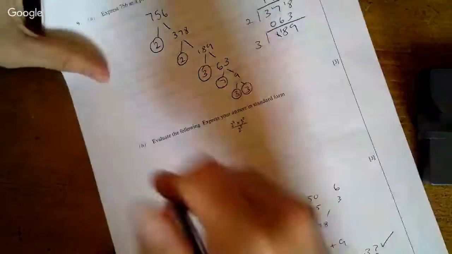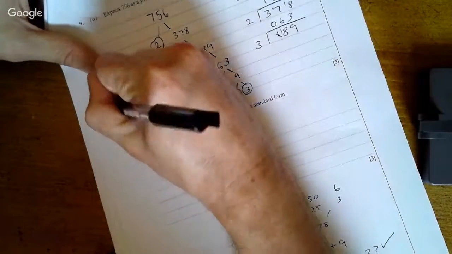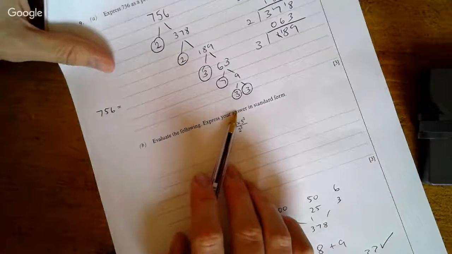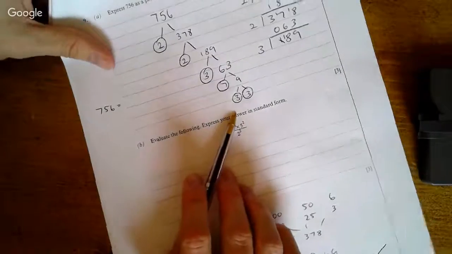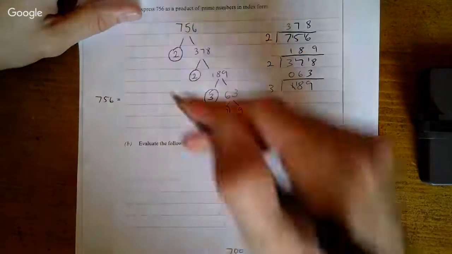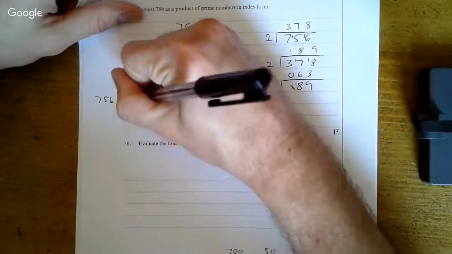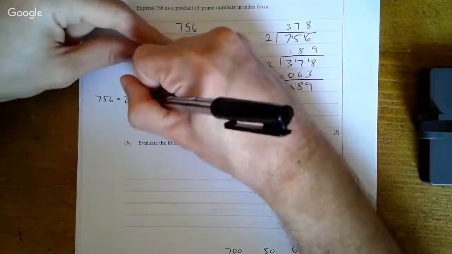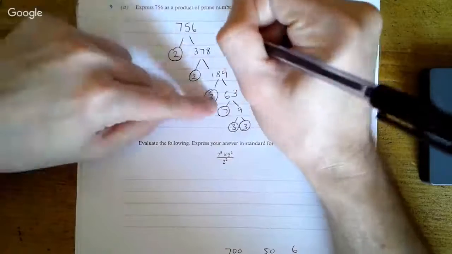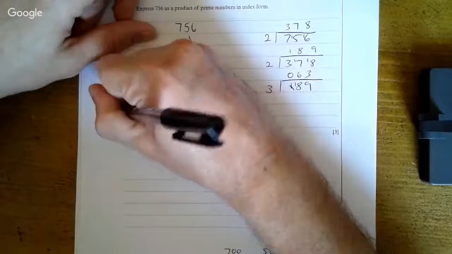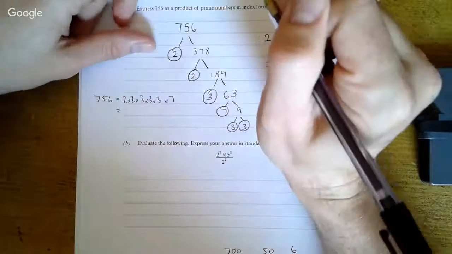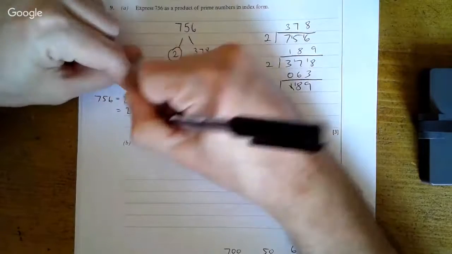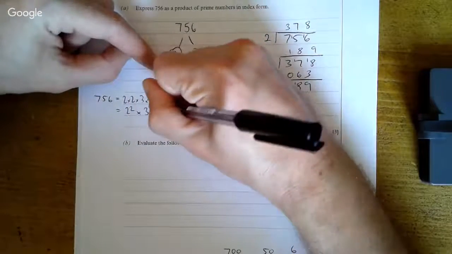Final bit we need to do. Now we've drilled you to make sure that you always write this out as a long list, because it's very, very useful if we ever get asked to work out the highest common factor or the lowest common multiple. So it's 2 times 2, times 3 times 3 times 3, so 3 of those, and then times 7. So that comes to 2 squared, times 3 cubed, times 7.